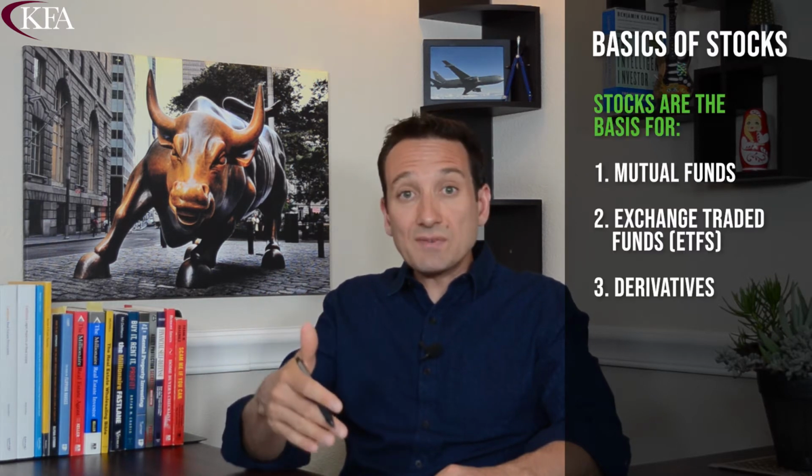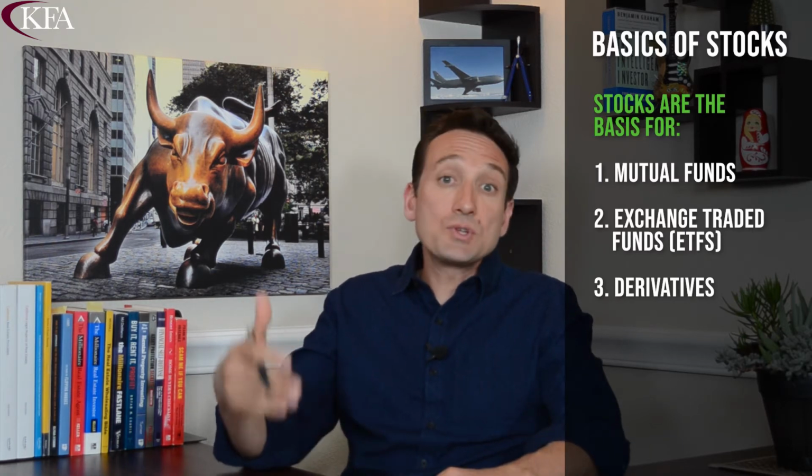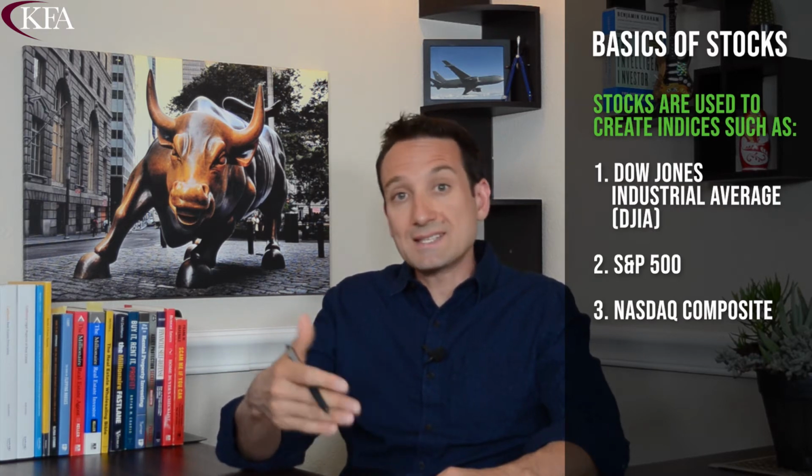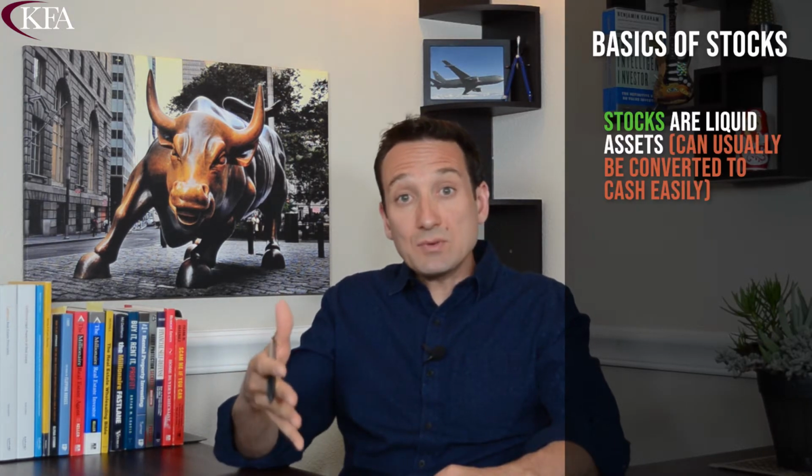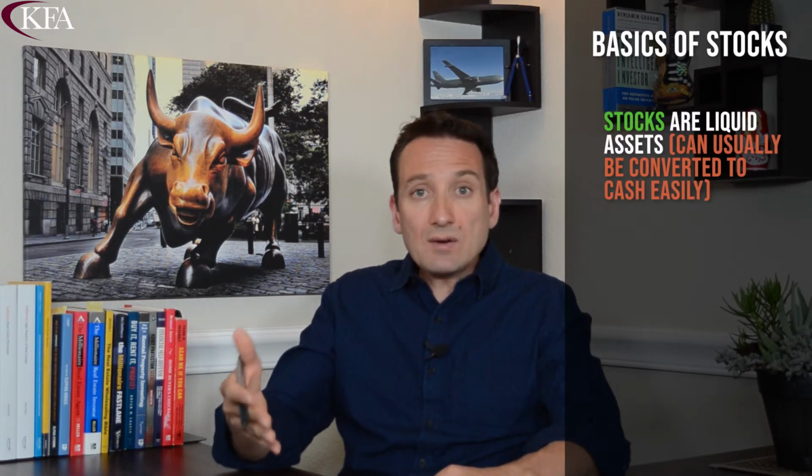The knowledge of stocks is also important because they're the underlying building blocks of mutual funds and exchange-traded funds, or ETFs, and also underlie derivatives such as options. Stocks are also used to create indices such as the Dow Jones Industrial Average or the S&P 500 or NASDAQ or many others. Stocks can of course be traded, which means bought and sold, and are for the most part considered liquid assets. Numerous exchanges exist for the purposes of buying and selling stocks, such as the New York Stock Exchange and the NASDAQ here in the US.